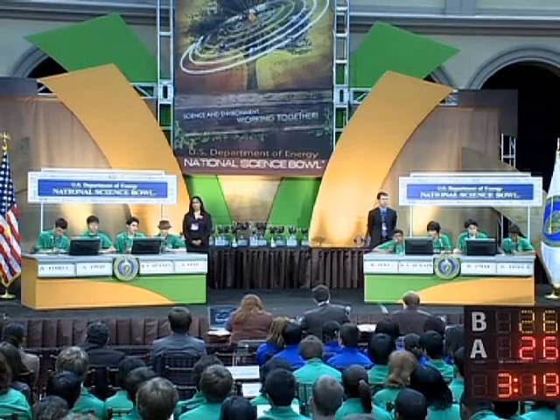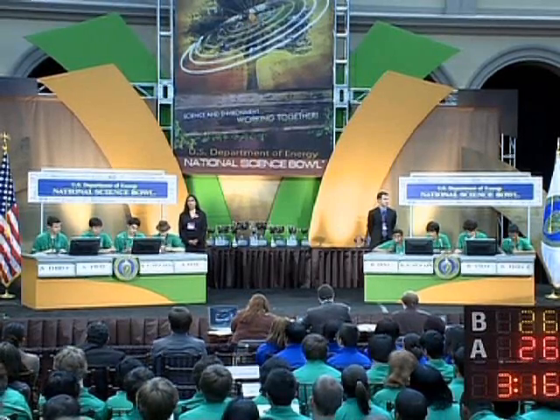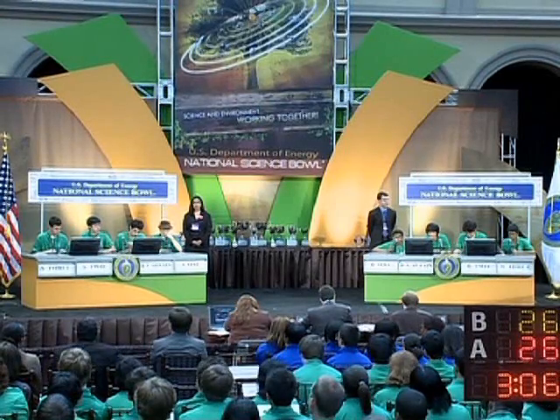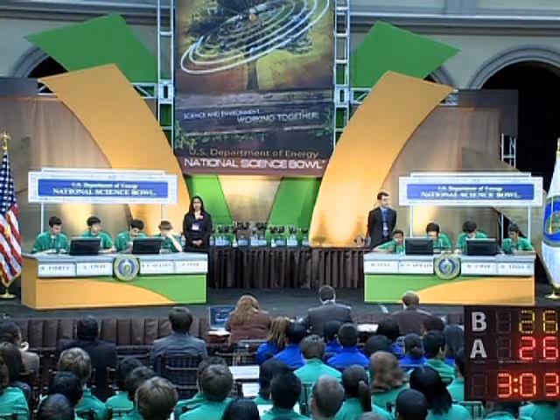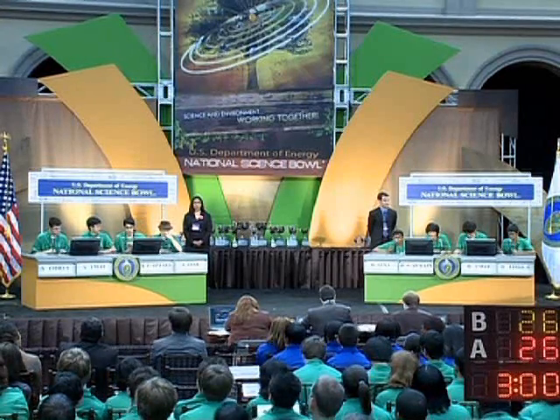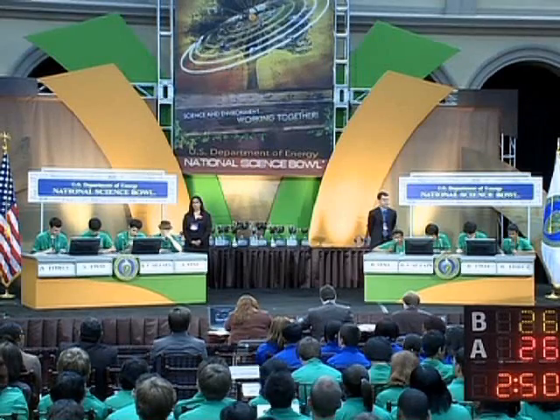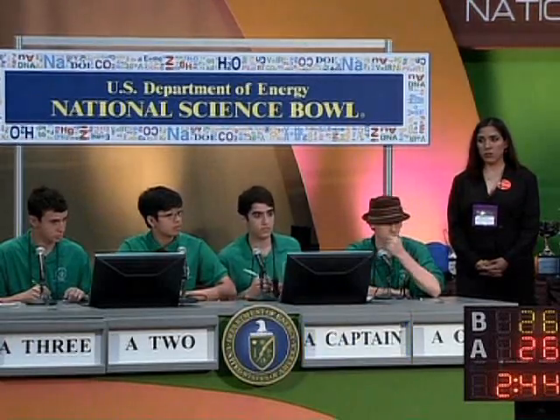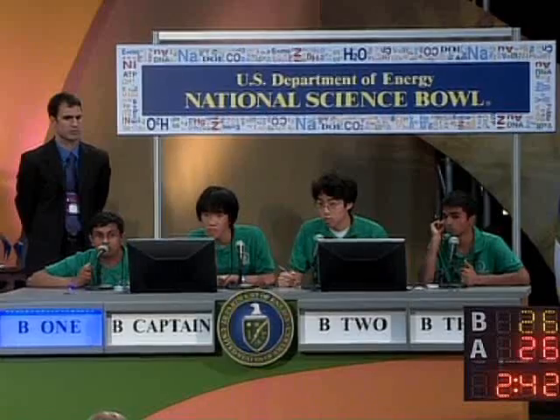Toss-up question 9, biology, multiple choice. The total amount of protein in human plasma is about 7 grams per deciliter. Which of the following is closest to the plasma levels of free thyroxine, adrenocorticotropic hormone, or estradiol in a human male? W, 3 picograms per milliliter. X, 3 micrograms per milliliter. Y, 3 milligrams per milliliter. Z, 30 grams per liter. A, Captain. X. That's not correct. B1. W. W is correct.